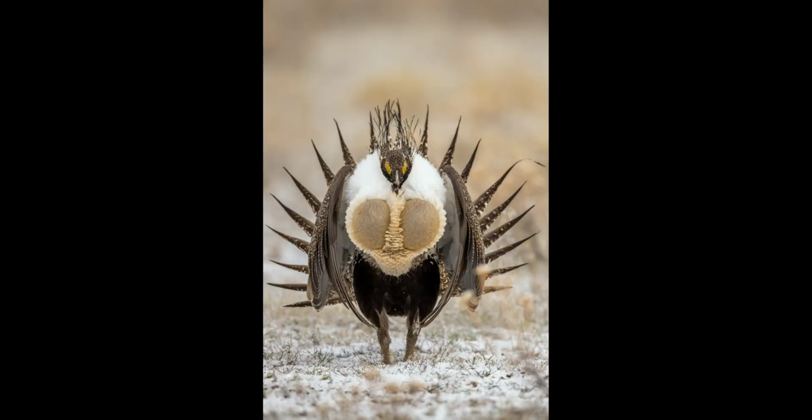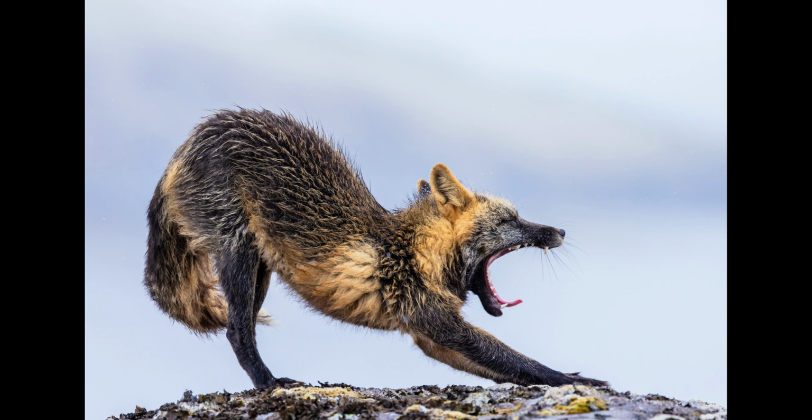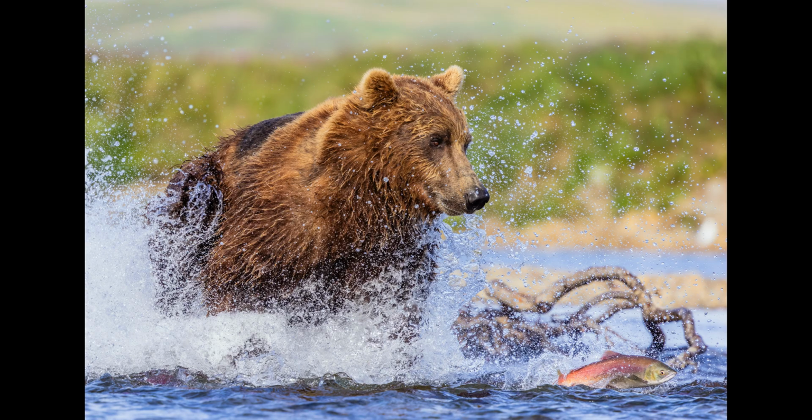These types of action are great because you not only get practice tracking moving subjects, but you also can come away with some incredible images. Once you feel ready to take your action photography to the next level, you can focus more on quicker action scenarios like birds in flight, animals playing, and animals running.